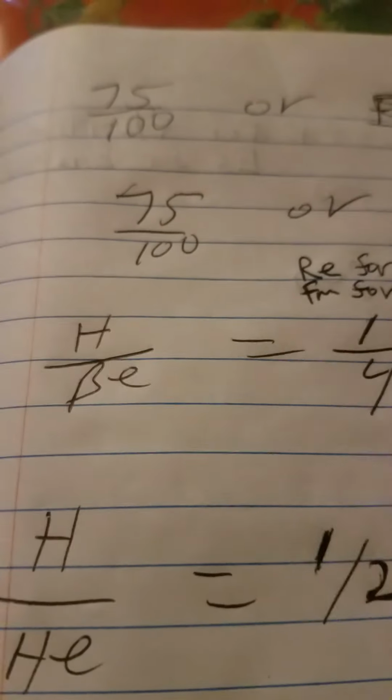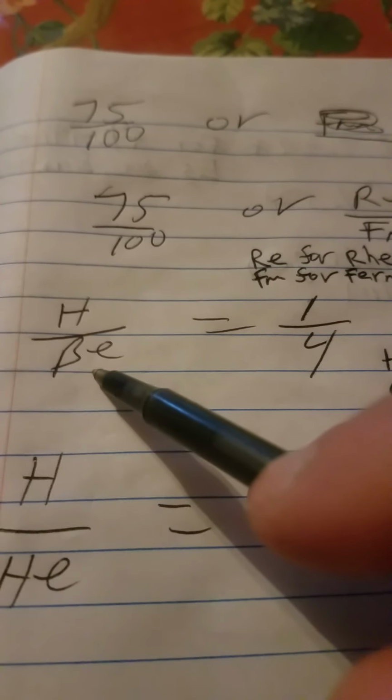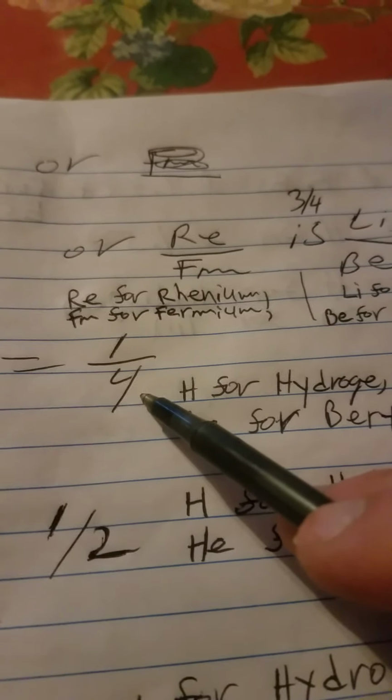See how it works? Then you got capital H on the top, and then you got the Be at the bottom. That's 1, and that's 4th, for 1/4. You see what I'm saying to you? Beryllium is spelled B-E-R-Y-L-L-I-U-M. And then you got H, and you got He at the bottom for half, like we did before.